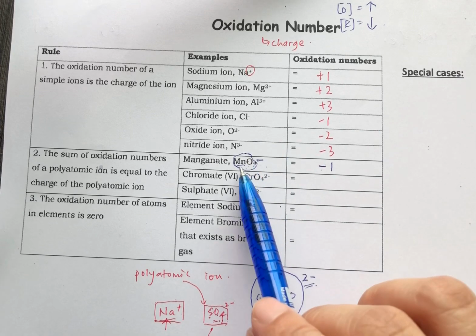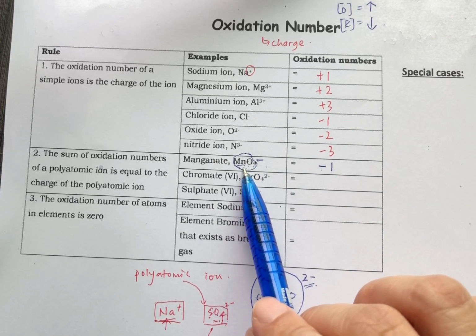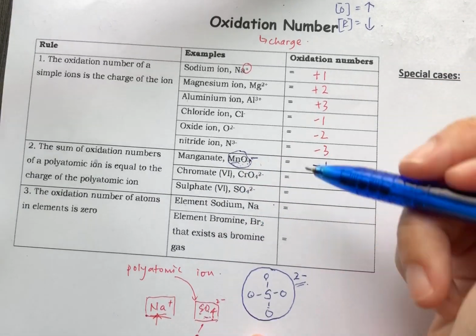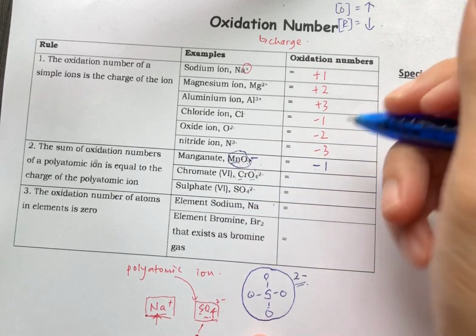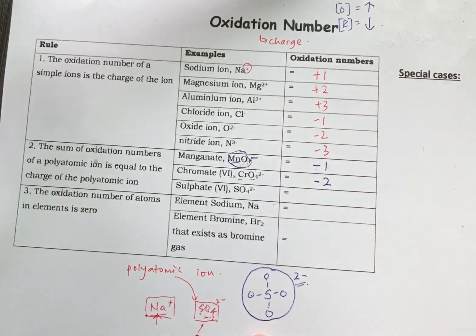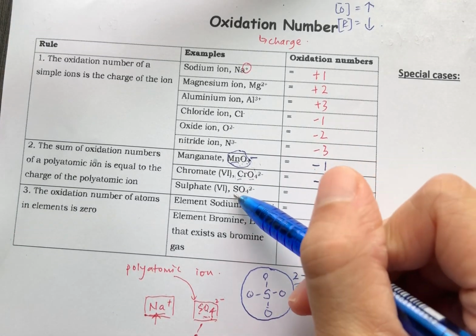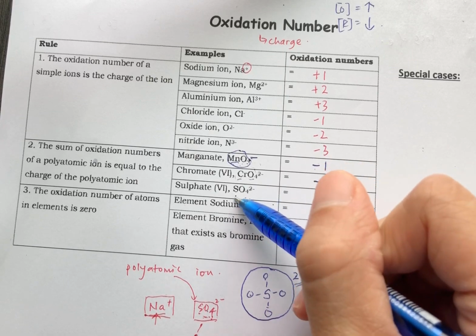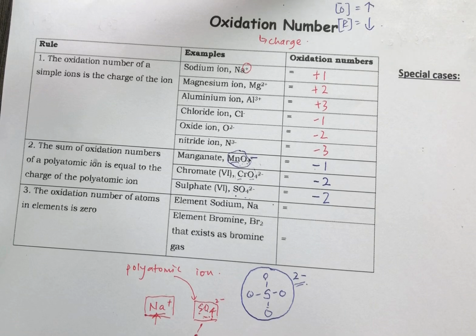Later, we'll see how to determine the oxidation number of manganese in this. Next, chromate ion means 1 chromium bonded with 4 oxygen, and all of them share an oxidation number of -2. It totals up to -2. Sulfate means 1 sulfur together with 4 oxygen, all charges add up to -2.